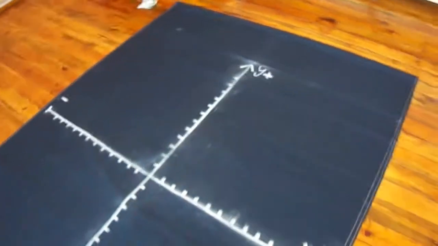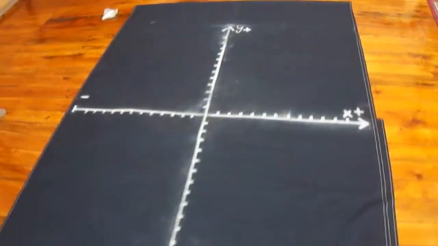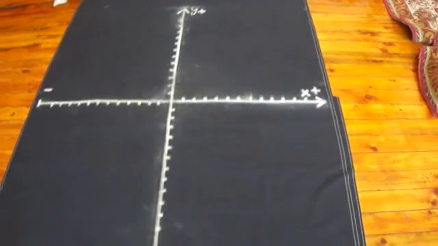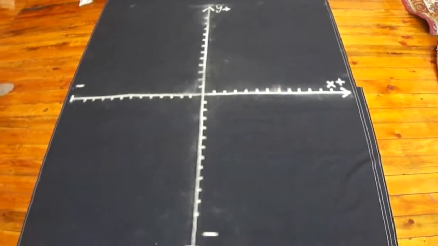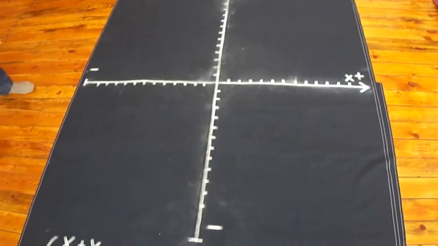We call this experiment "at random". You see that it is a simple coordinate plane, and I'm going to throw these line segments at random and try to find the midpoint of this line segment. So let's start.